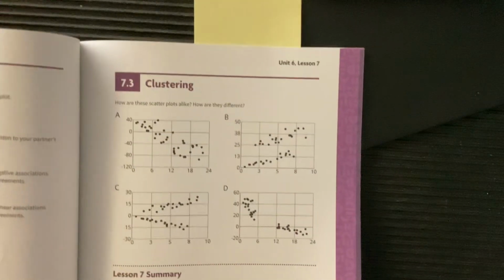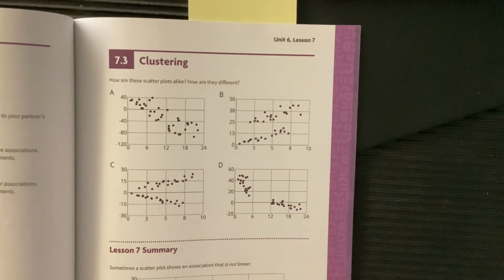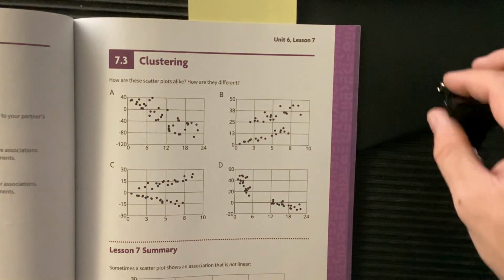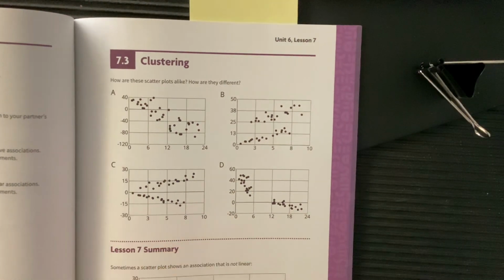7.3. Again, this is just kind of your opinion question. I would like you to jot down 2 reasons or 2 things that are alike with all 4 of those, and 2 things that you notice that are different. 2 of each, please. Parker? That includes you.